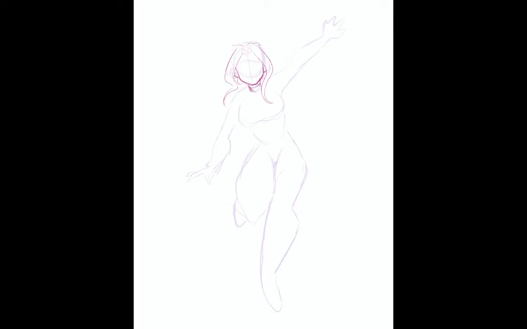I have aphantasia, so I can't see things in my head, so I use references all the time. And normal artists also use references all the time, whether or not they have aphantasia. It's a very encouraged thing to do in the art community to use references when you're drawing.